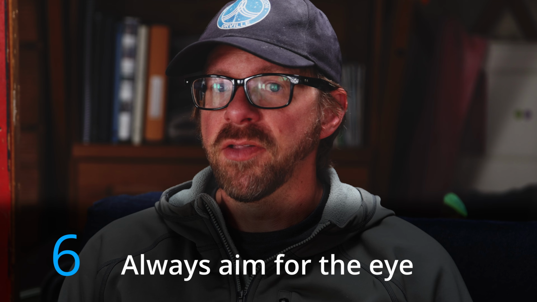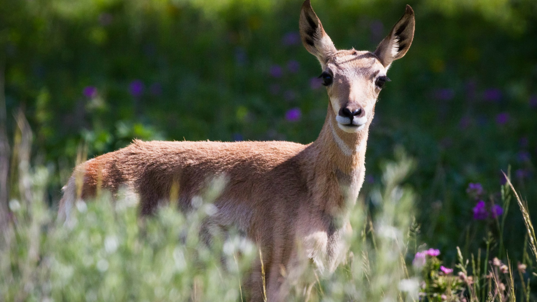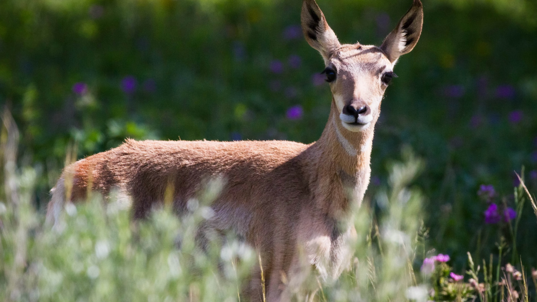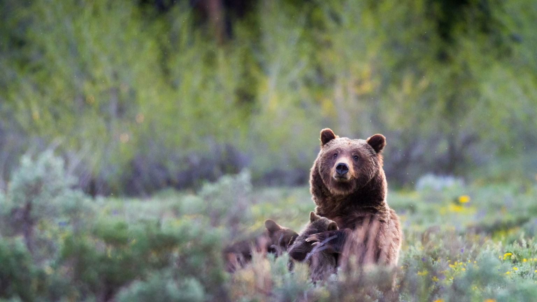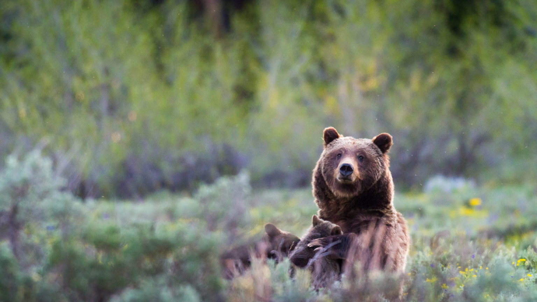Number 6 is always aim for the eye. And we touched on this earlier, but this is a really important tip because this establishes the connection between the viewer, whoever's looking at the photo, and the subject within the photo, no matter what kind of animal it is. If you can capture that eye in focus, that's immediately what's going to draw people into your photo, and that's how they're going to try to connect with it. So you really want to make sure that eye is in focus.